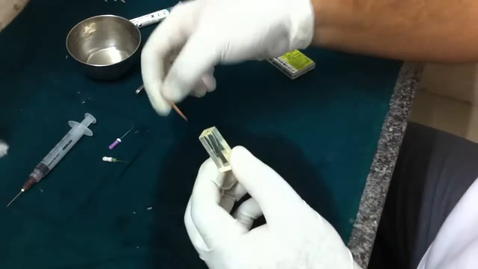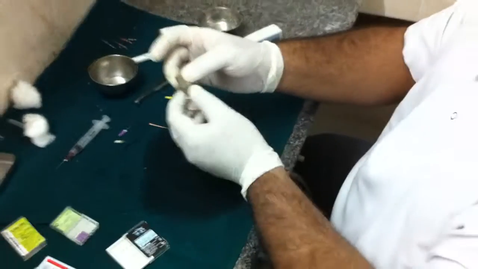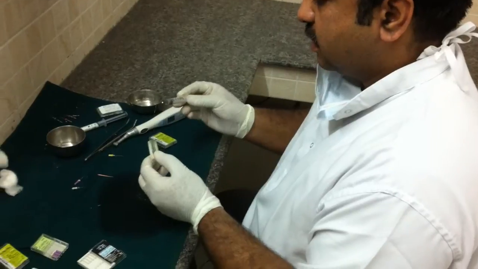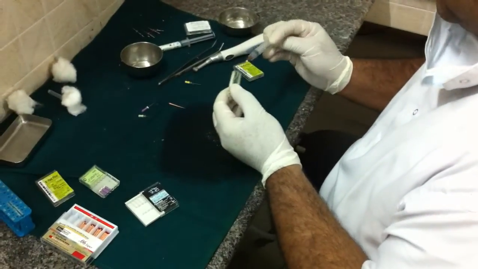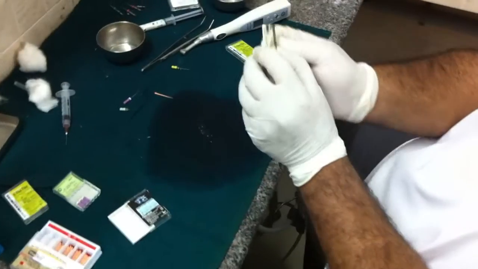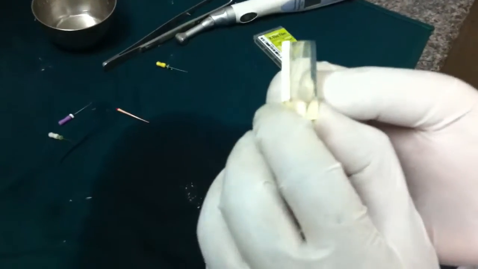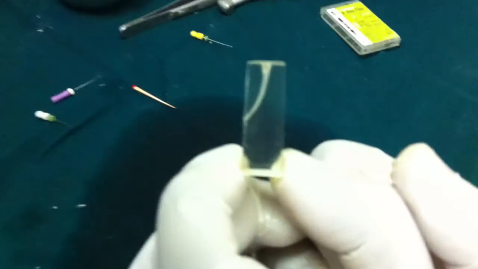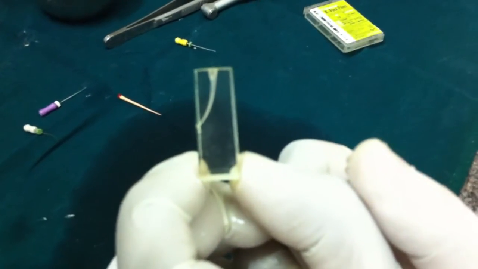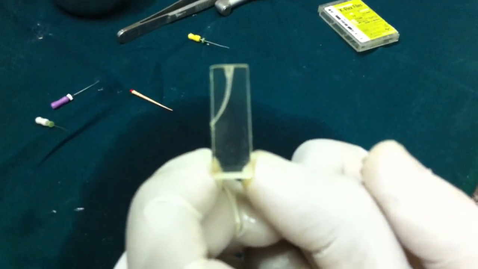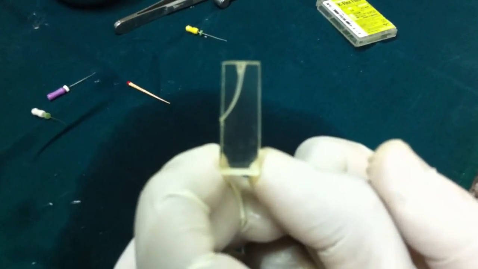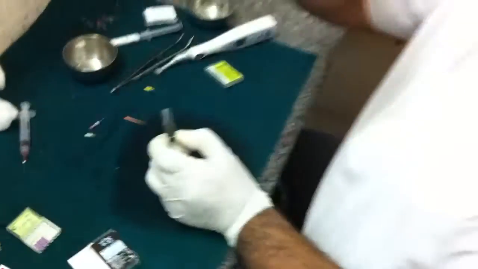And that completes the preparation. You can appreciate the nicely prepared tapered preparation of the acrylic block here. See the nicely prepared tapered preparation from the coronal to the apical. Okay, that completes. Thank you.